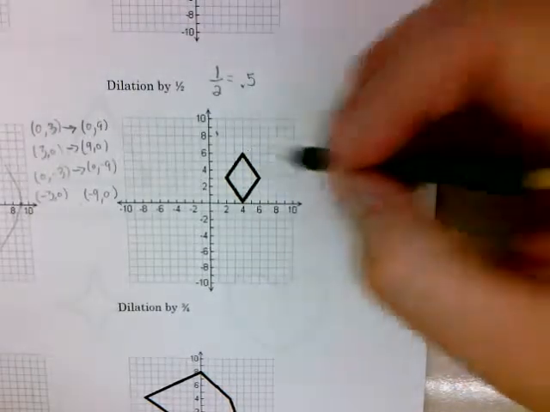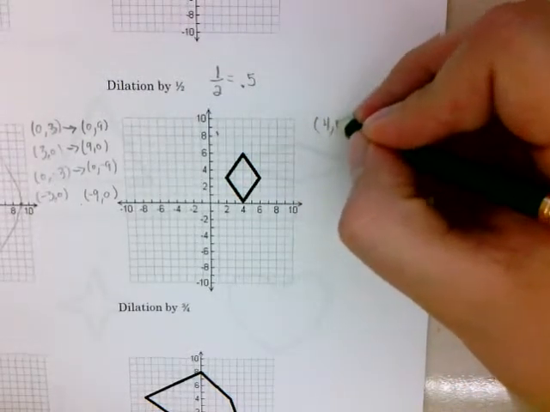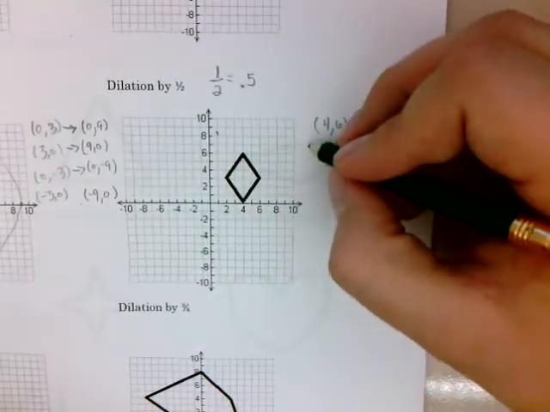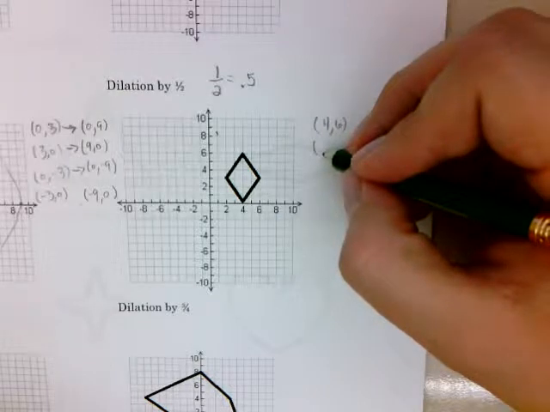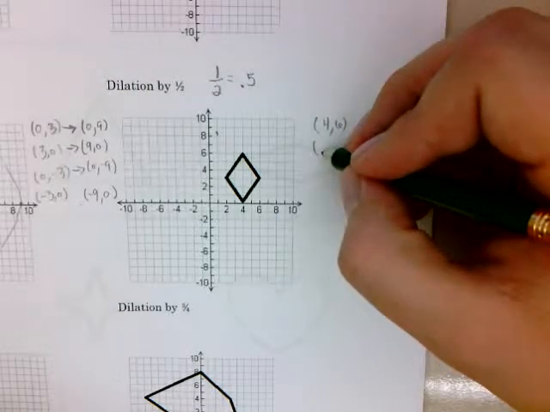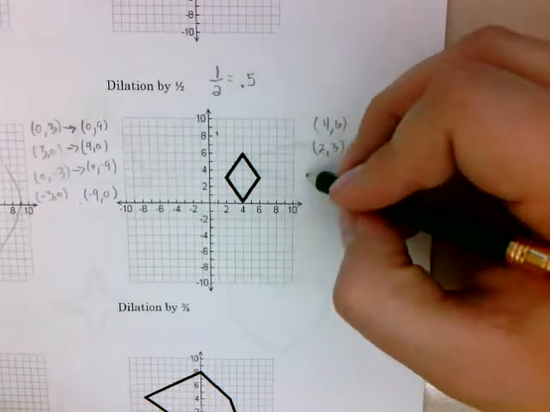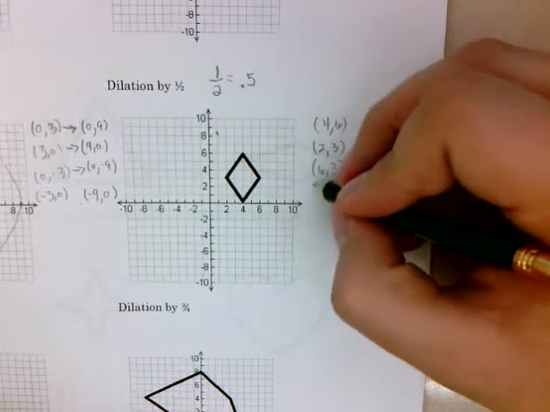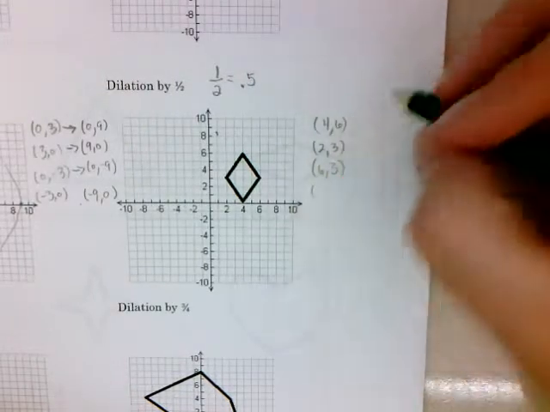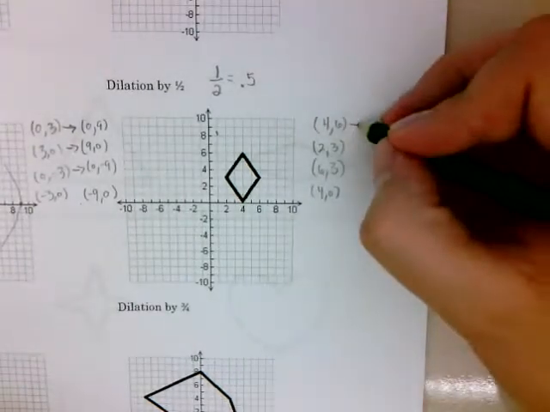So this one right here. This point is at 4, 6. This point is at, it looks like, 2, 3. This point is at 6, 3. This point is at 4, 0. So we're going to multiply everything by 0.5.